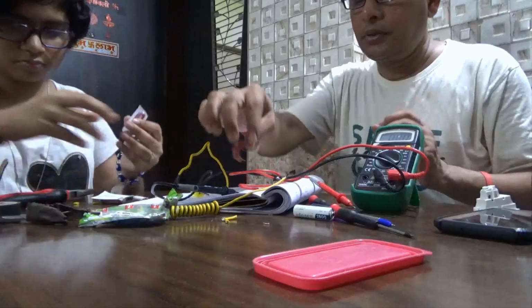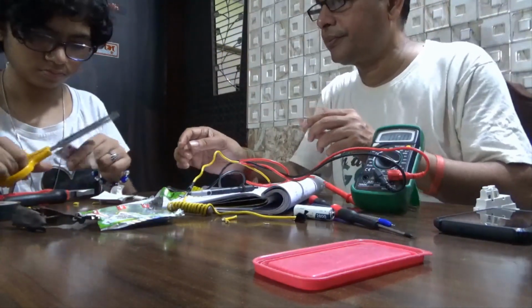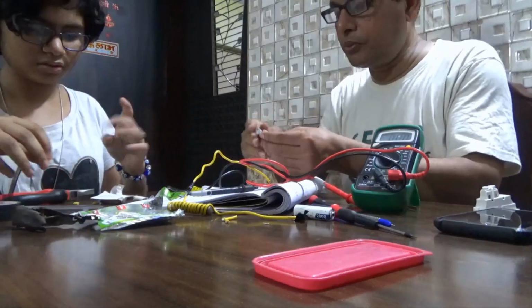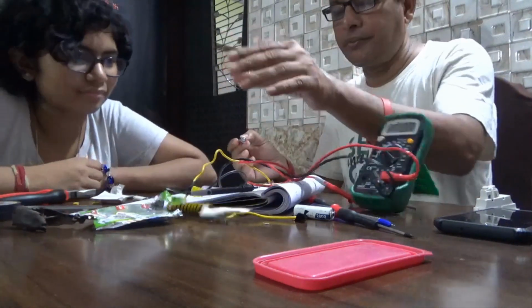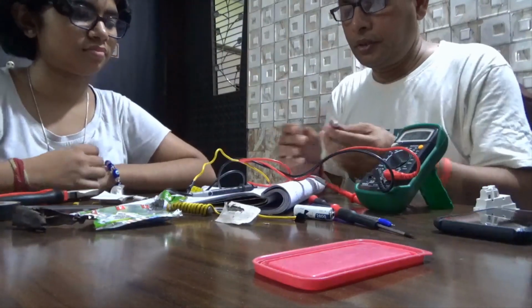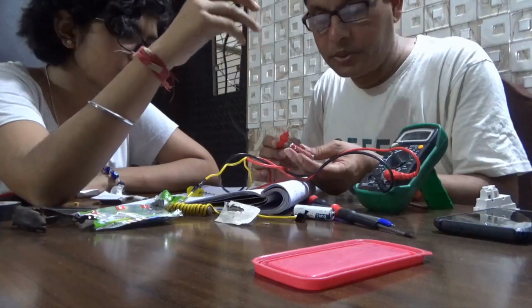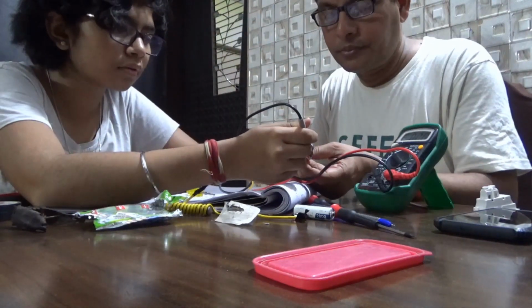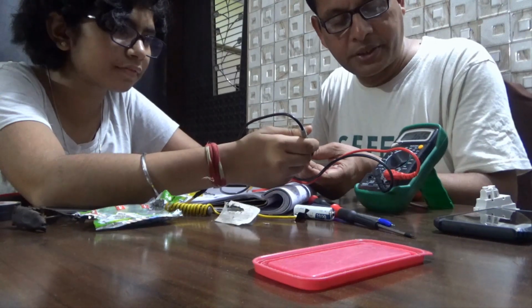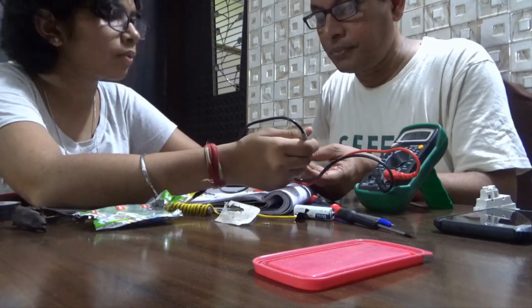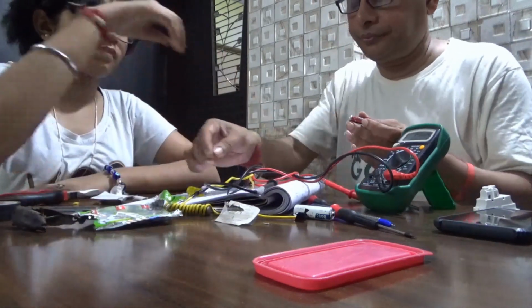Now see what the voltage is. Now how to open the battery? You just open the soft part. Now connect positive with positive, negative with negative. Now see the voltage. What is the voltage? 1.65. 1.6, 1.65. Okay.